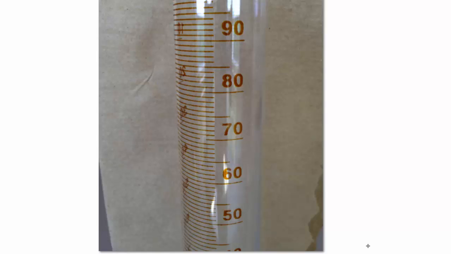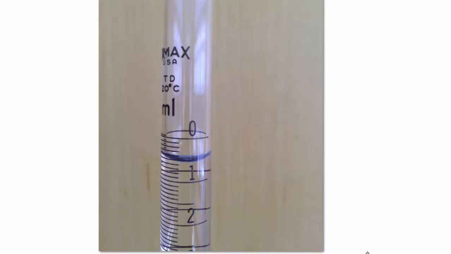It's another graduated cylinder with different markings. There's a marking every 1 milliliter. This is a burette. It actually reads down. But there is here a marking every 1/10 of a milliliter. That's the best of all.